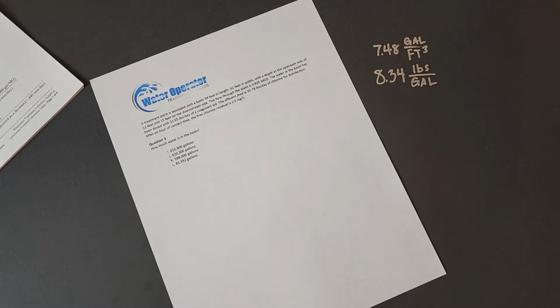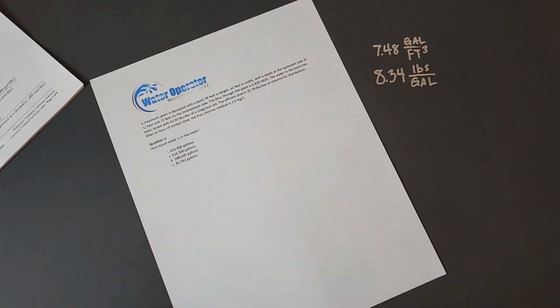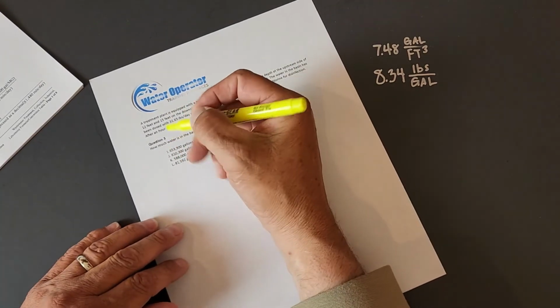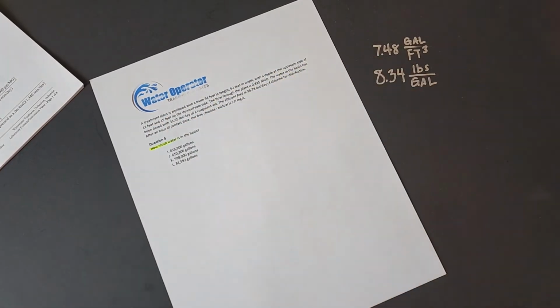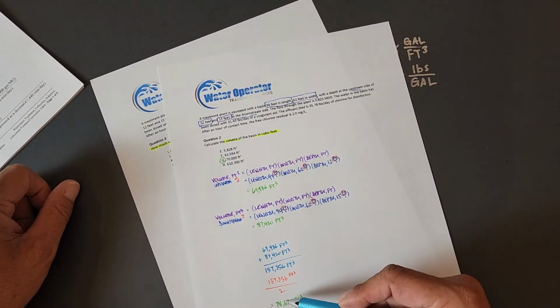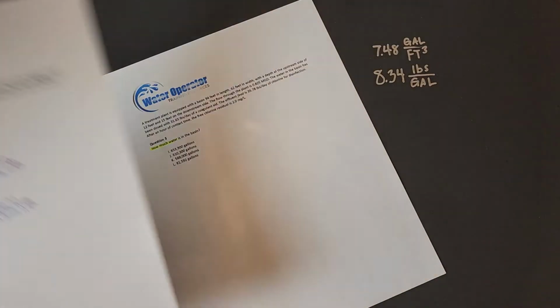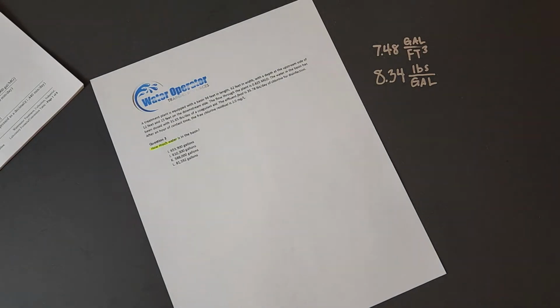Question number 3, how much water is in the basin? Again, this is the same scenario, same question, but we just have several questions based on that information. So, how much water is in the basin? Well, this is the same basin from question number 2. This is the answer key from question number 2. We know that there is 78,678 cubic feet. So let's write that down. Let's write down that we know this.